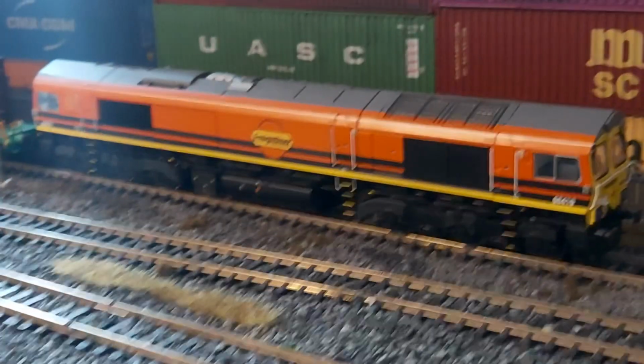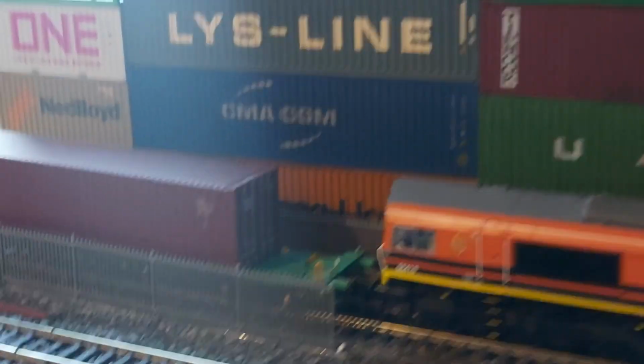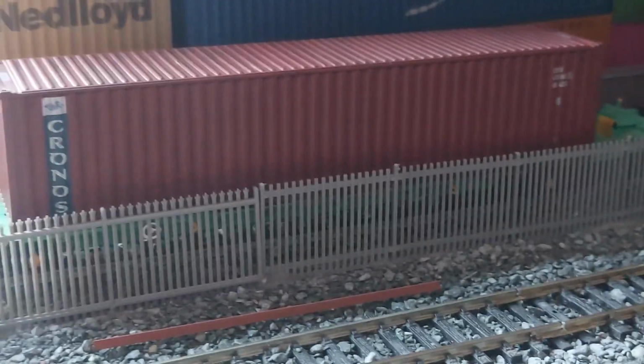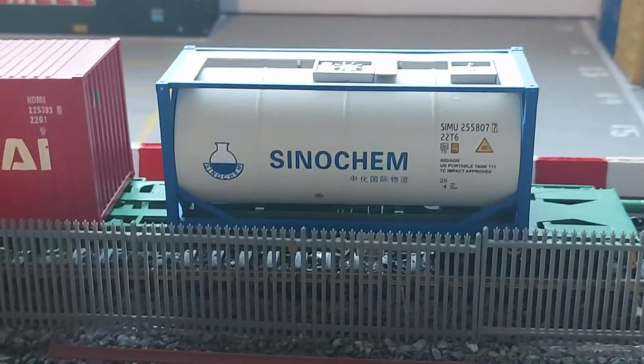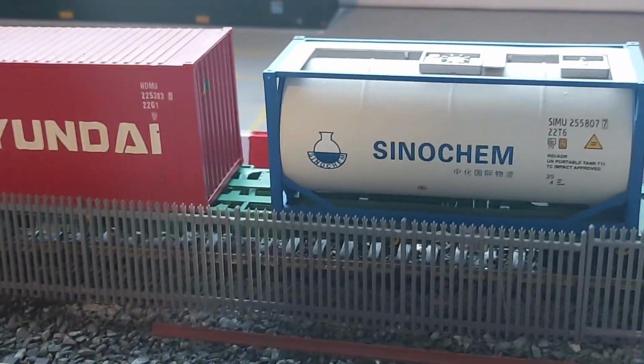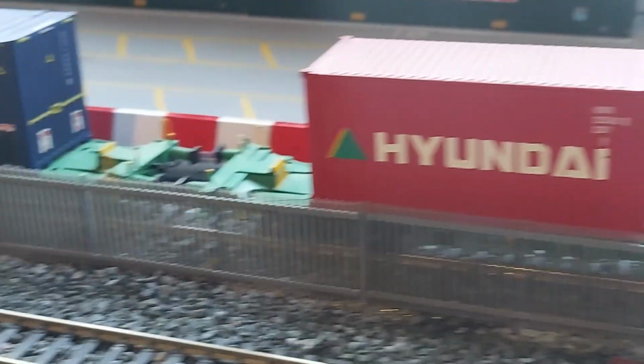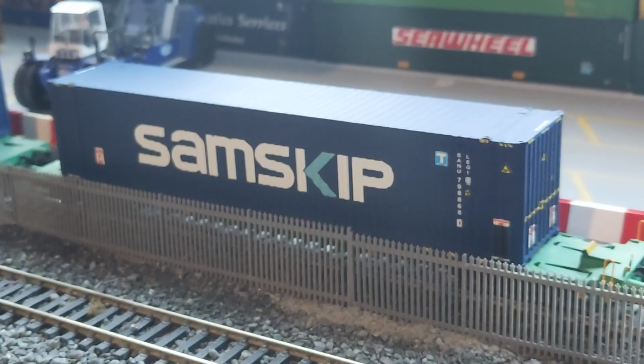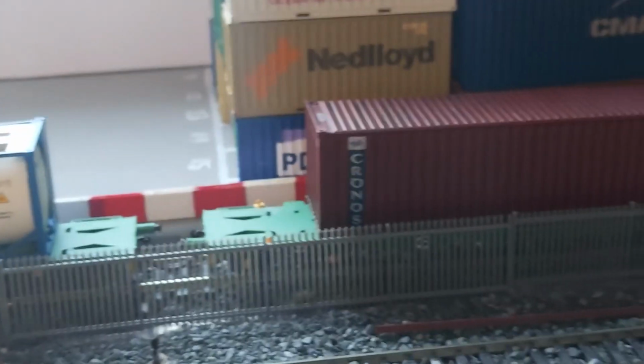So 66419, he's going to be pulling. Let's go through the containers here. This brown one, which is a weathered one. Got this tanker, Hyundai box, the Samskip 45 foot. These are 220s. That's a 40 there.